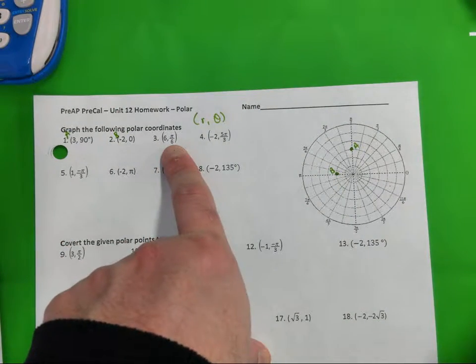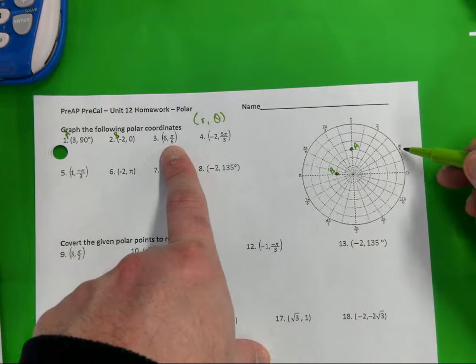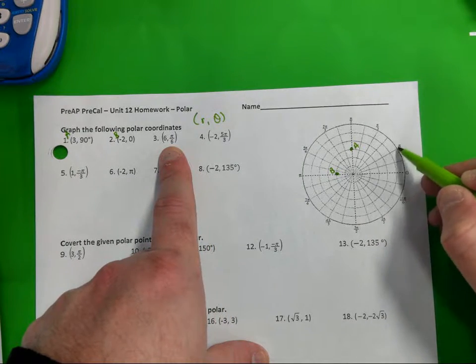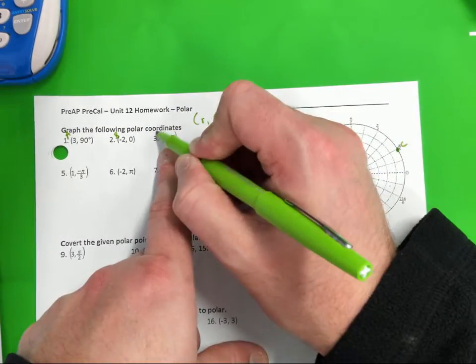Number 3, 6 comma pi over 6. Find the pi over 6 first. I'm coming out to the 6th ring. 1, 2, 3, 4, 5, 6. That's point C.